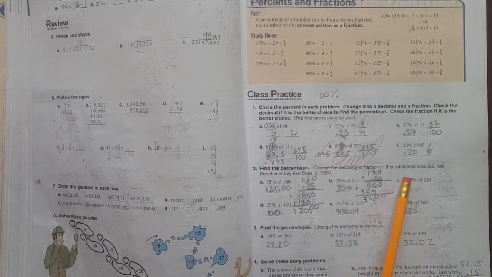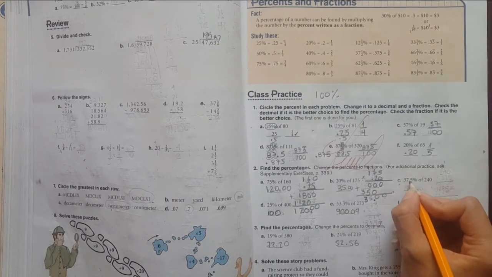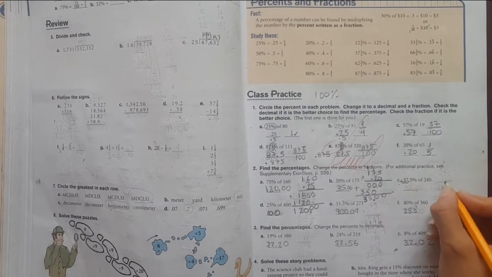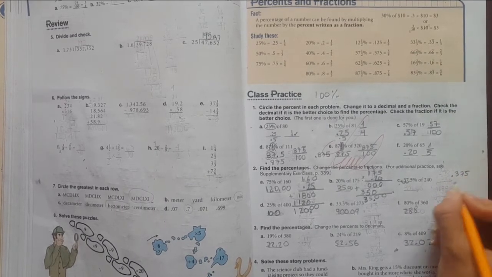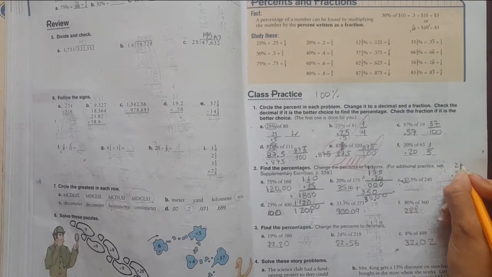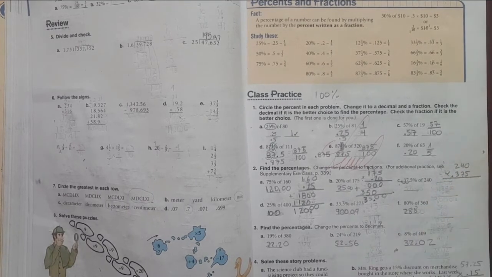Lo muevo igual 2 veces. ¿Por qué 2 veces? Sí, profe, ya sabemos. 1, 2. Lo muevo 1 y 2. Es decir, que es 0.375 multiplied by 240. Yes? Multiply. So we do it.